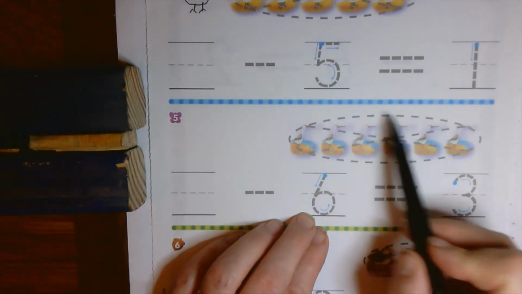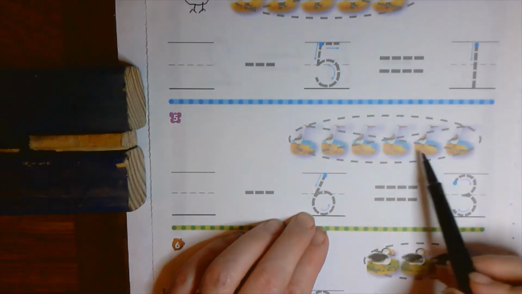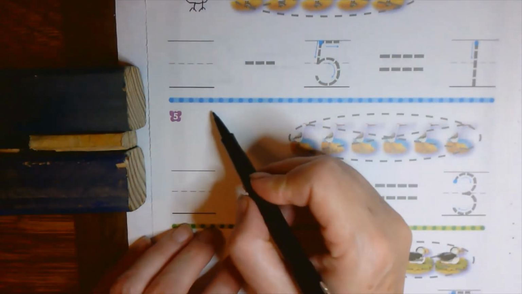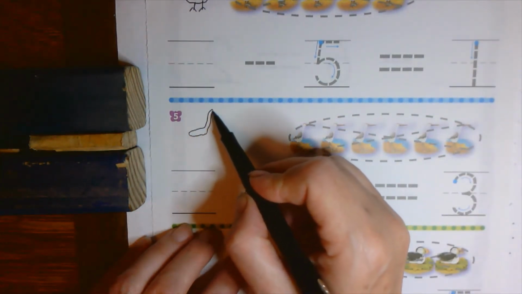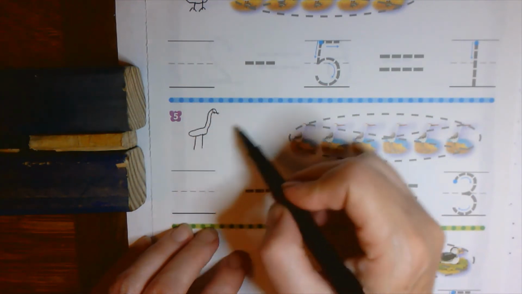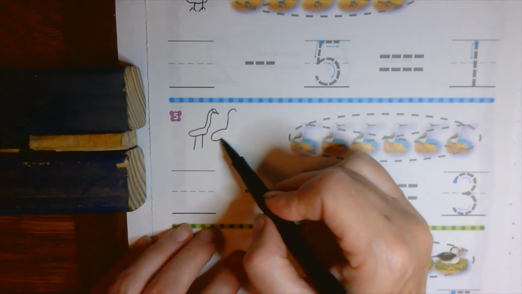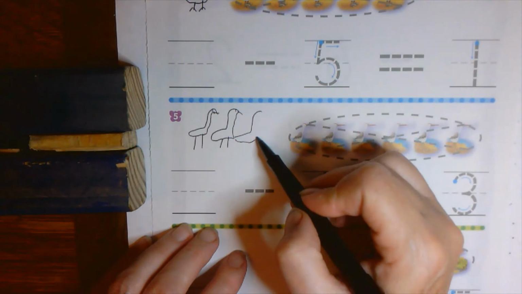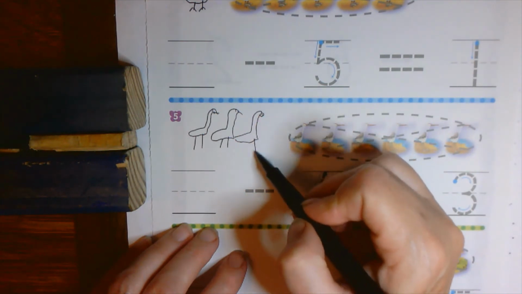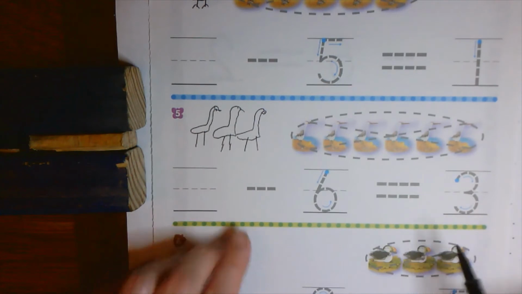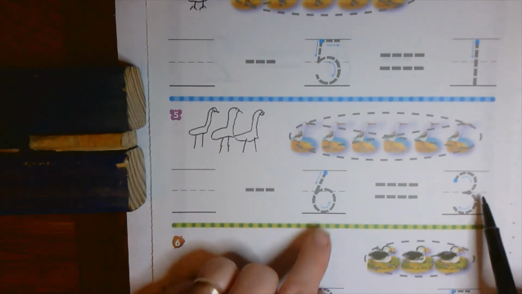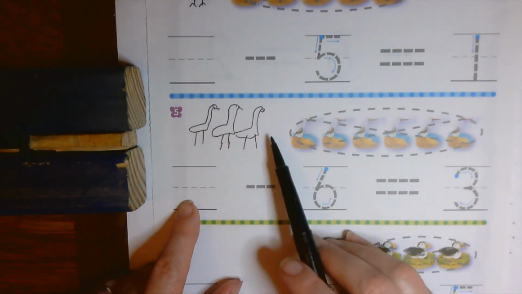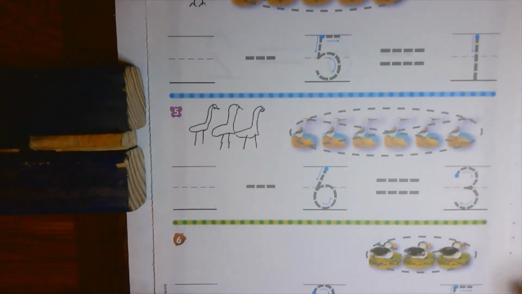All right, 6 go away, right? Here they are, 1, 2, 3, 4, 5, 6. 3 are left. So we still need to draw these 3 that were over here. Here we go. These look like some kind of heron or stork with longer legs and a longer neck. All right, so here are the 3 that were left. Now we need to count up how many were there all together before the 6 went away. So go ahead and count all of these storks and write that number there.